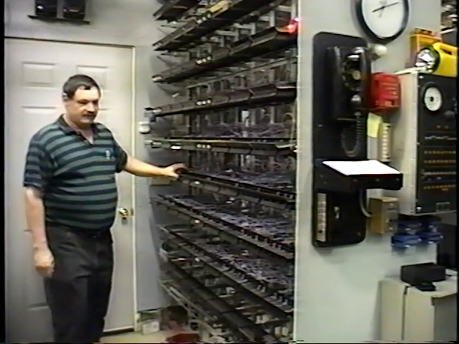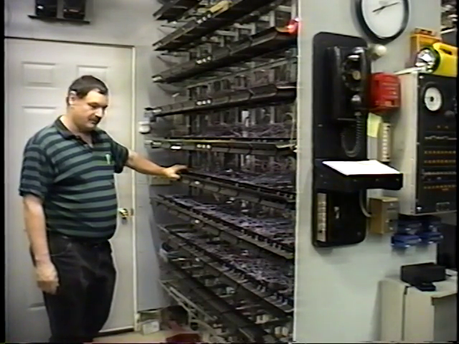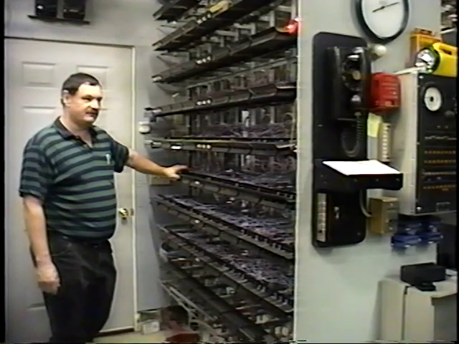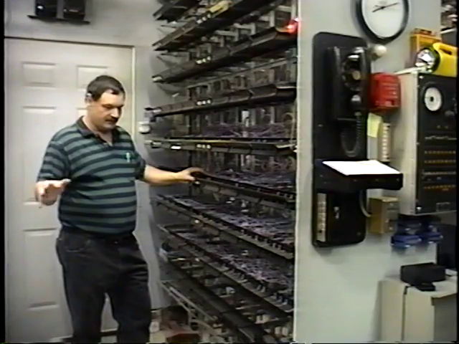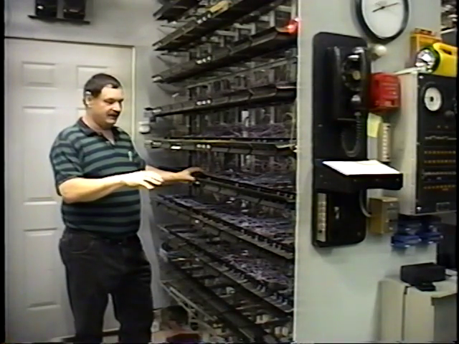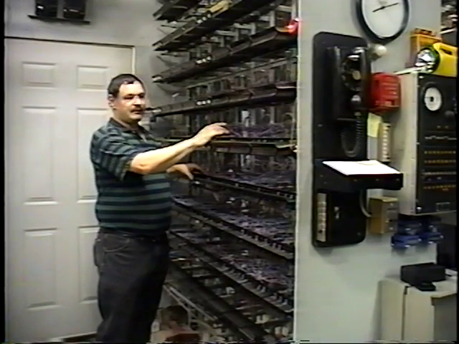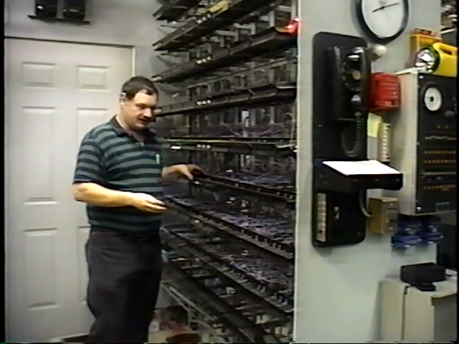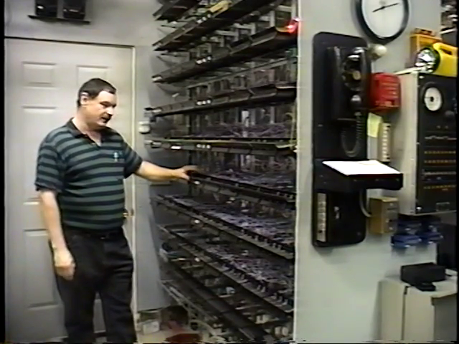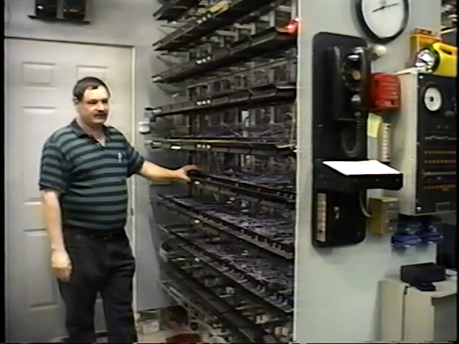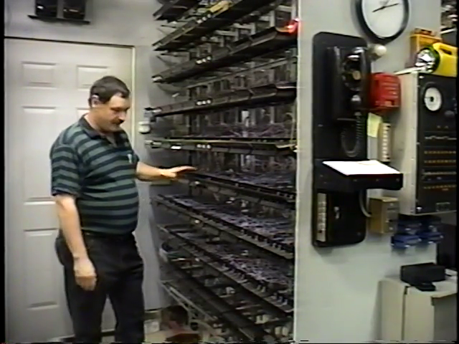Well, we're starting out with, after the power system, which runs everything in the building, the next probably most important thing: the central office mainframe. This is where all the cables from the switching equipment tie down, so we can associate a line equipment to a telephone number and then connect it to a cable pair leaving to a customer's home or business. In this particular mainframe, we have approximately 1,000 telephone numbers and lines.